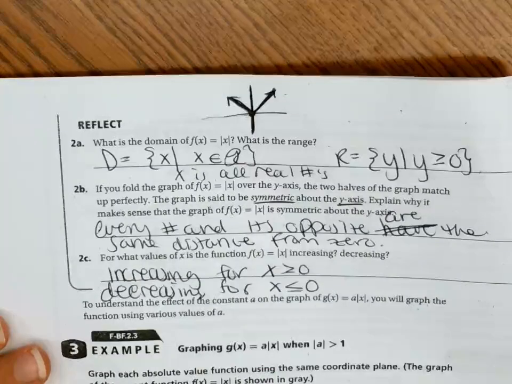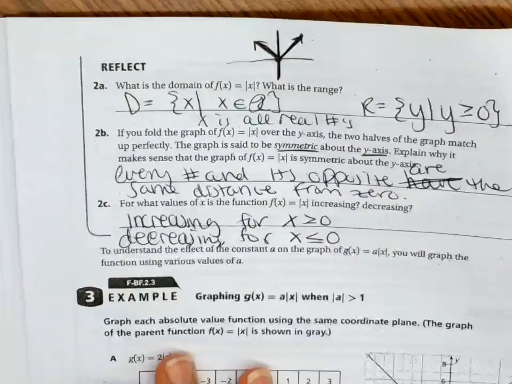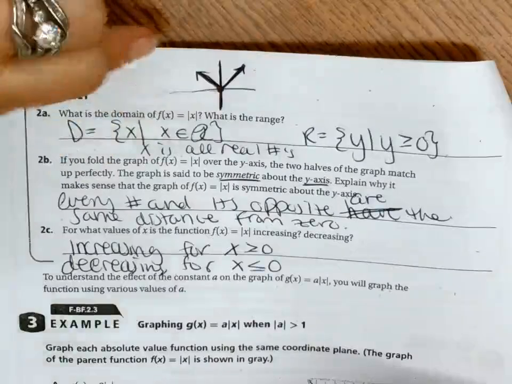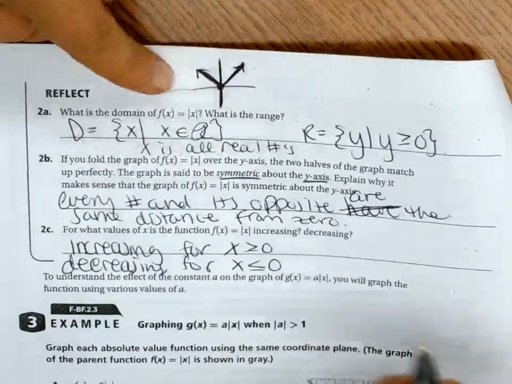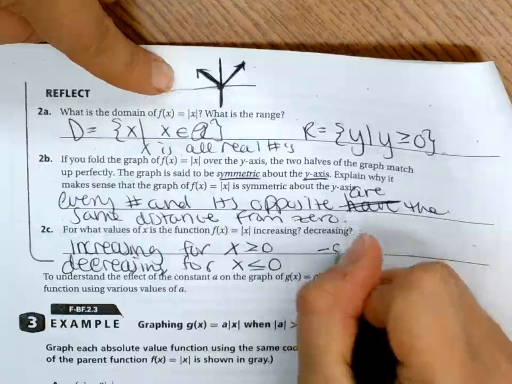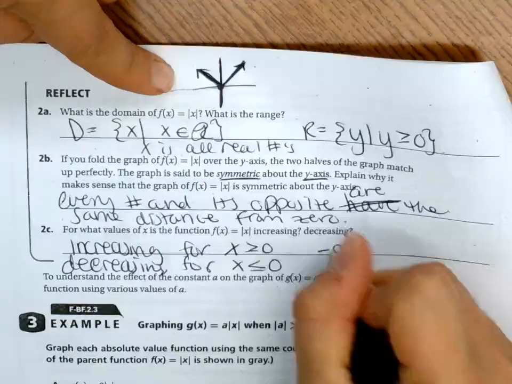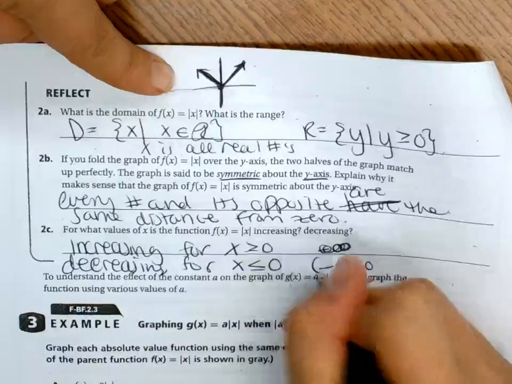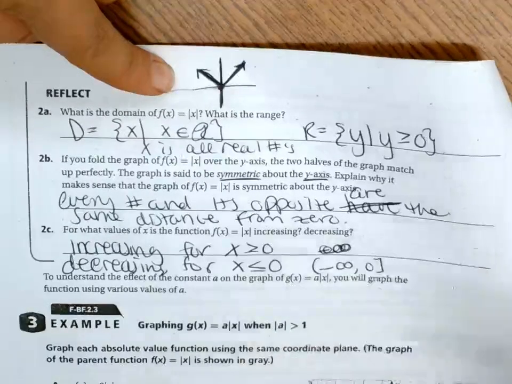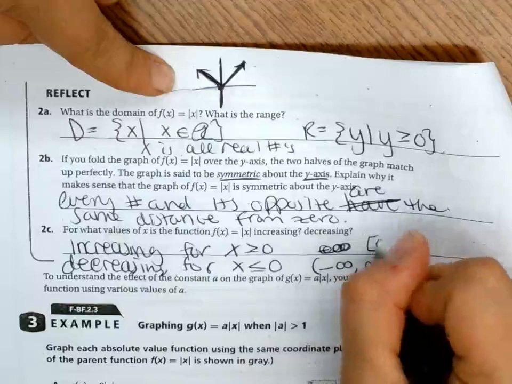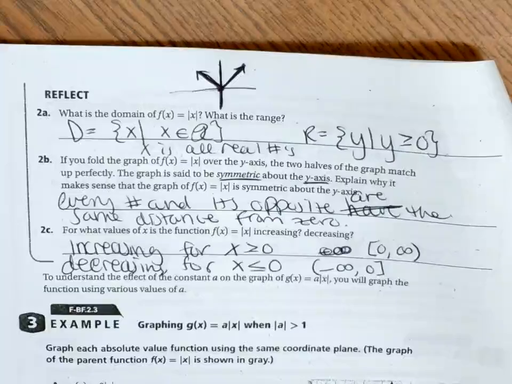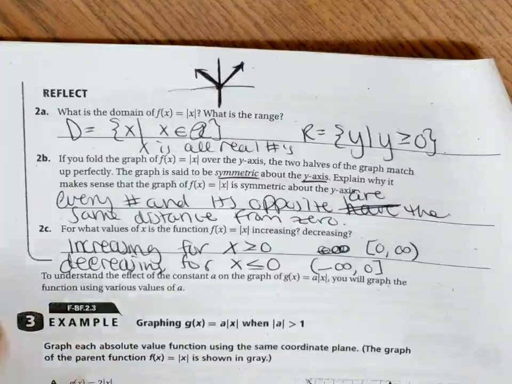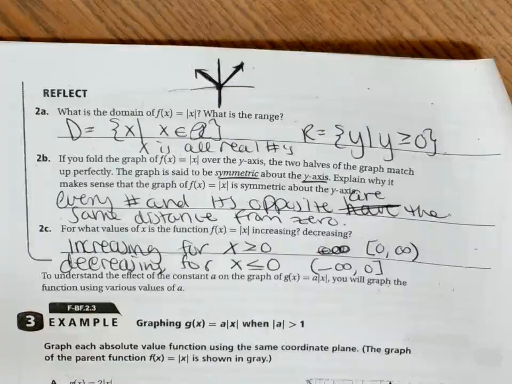Sometimes they like to write things in interval notation. So for my x values, it's decreasing from negative infinity to 0, and it's increasing from 0 to positive infinity. And that's kind of how they write it. It's not really teaching you this yet, but just to put it out there. Do you guys remember that from before, or not really?